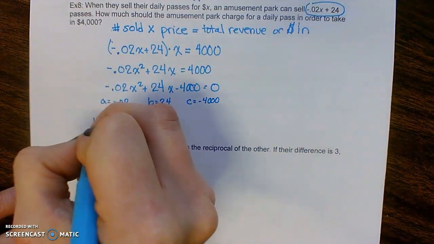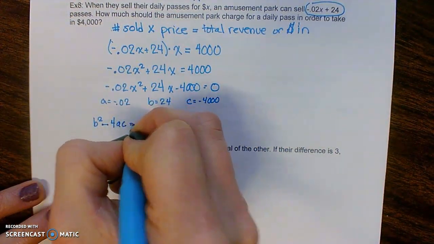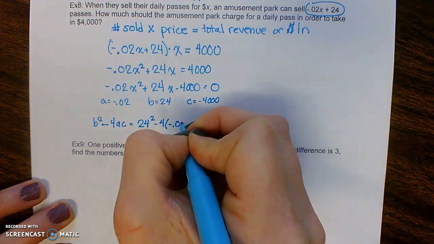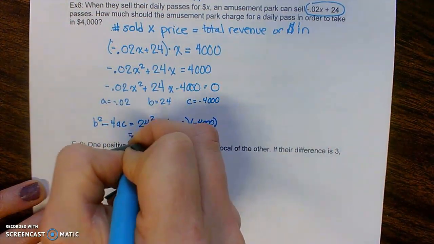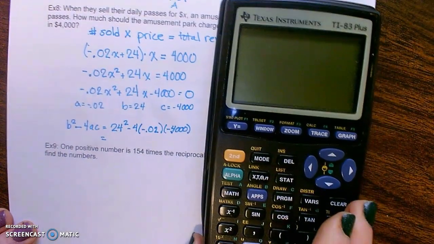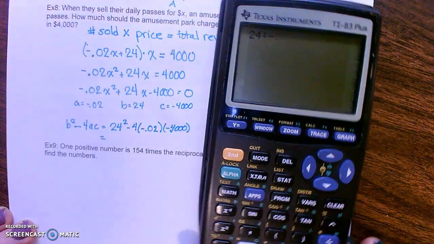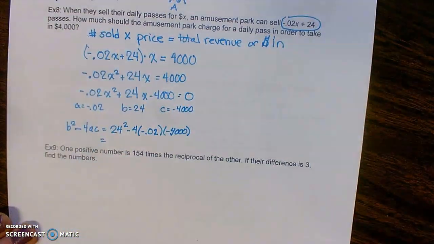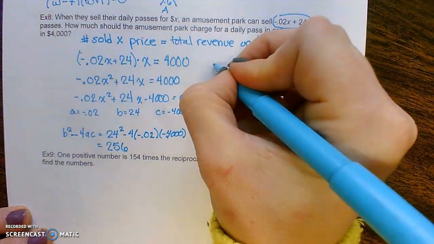And again, what I like to do is the discriminant calculation first: b squared minus 4ac. So that'll be 24 squared minus 4 times negative 0.02 times negative 4,000. That's a little bit too big of a calculation for me to do in my head, so I'll grab my calculator. What I get is 256. So now I can do the calculation.